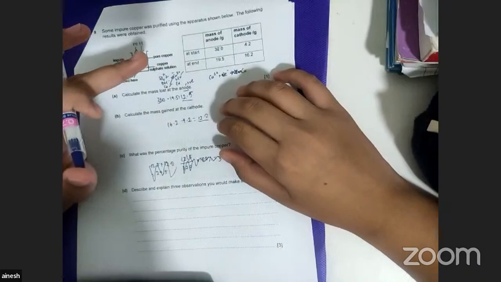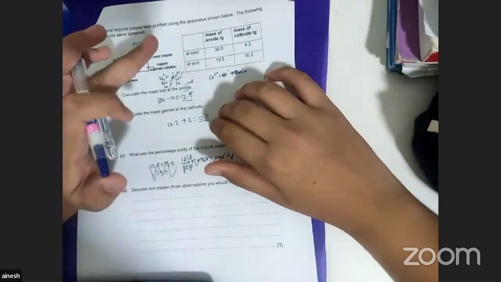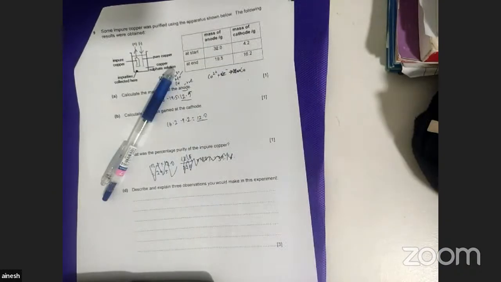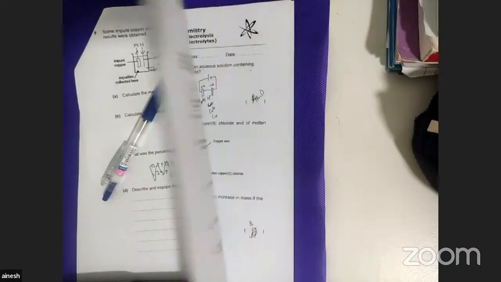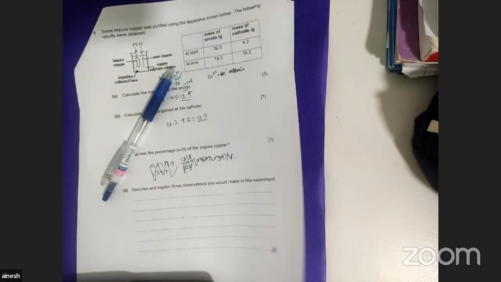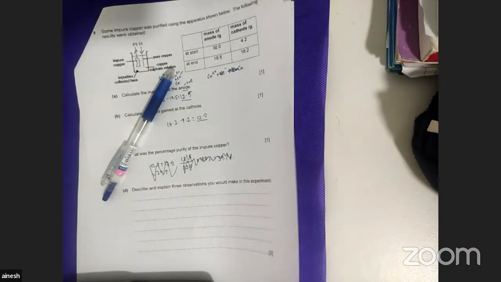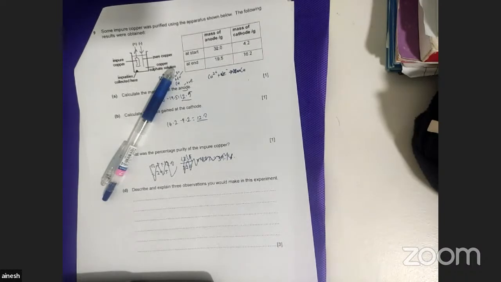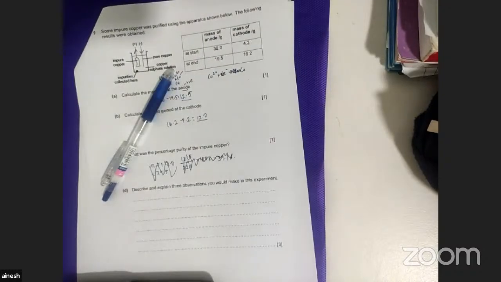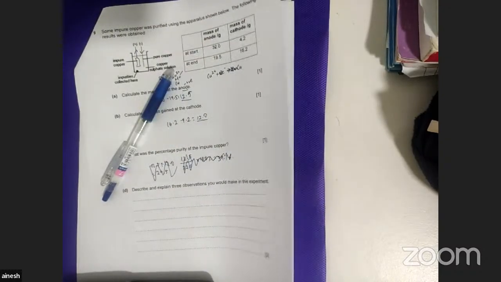Because look at what impure copper means in Jamboard. Jamboard page 5, please. This is the impure copper, the impure Cu. So I'm drawing the impurity like that, in small bits and pieces. Let's pretend the chunk of copper that is lost is this one.